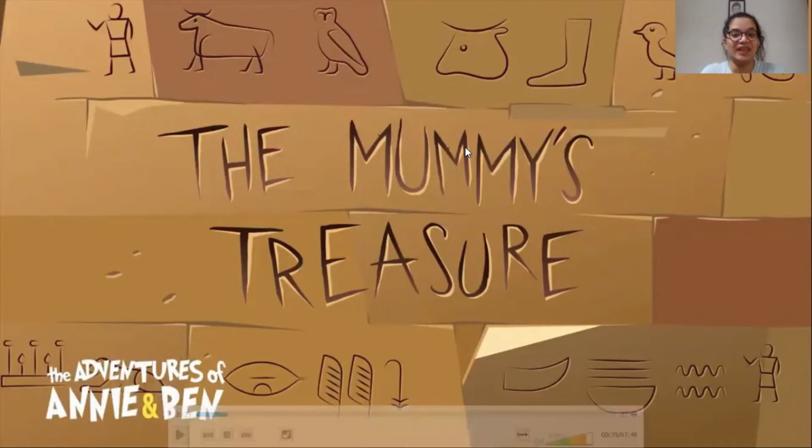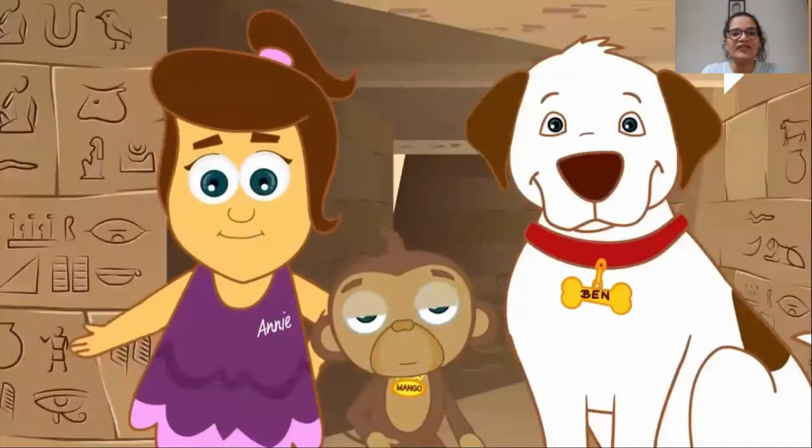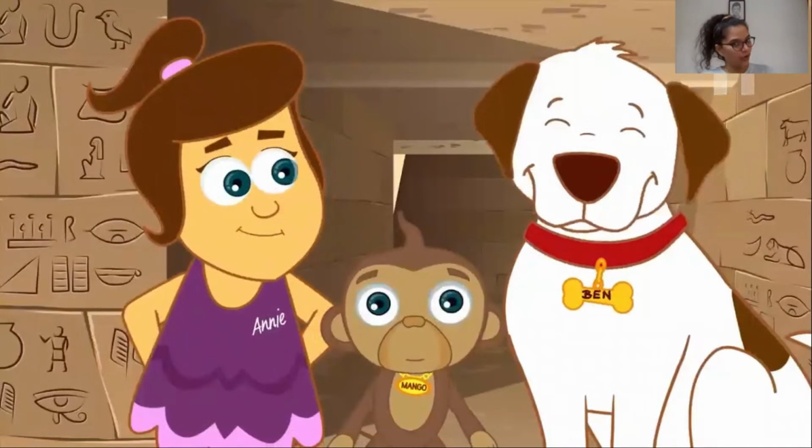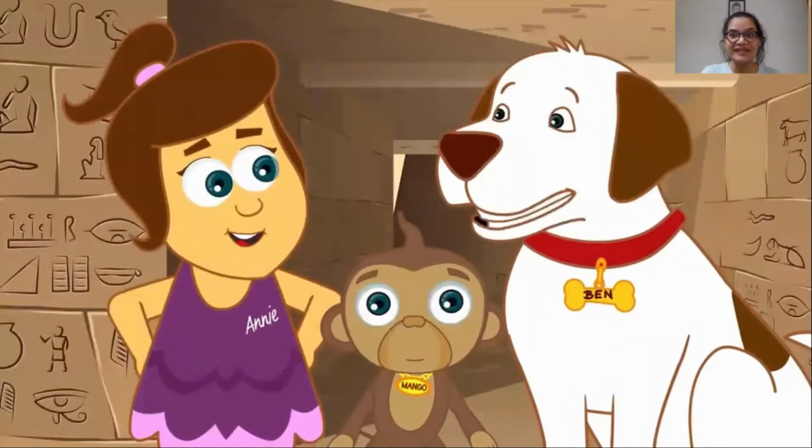So today we are going to find the mummy's treasure. That's what the story is about. Hieroglyphics are inscriptions on the pyramid walls and even on the coffins that tell you more about the place, the kingdom, how it was built, everything you need to know about that pyramid. And Ben was very excited. He's like, wow, that's something I just learned.